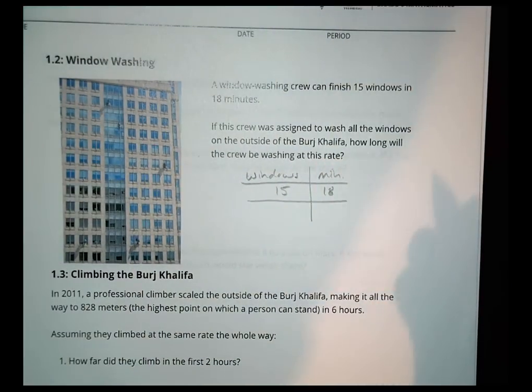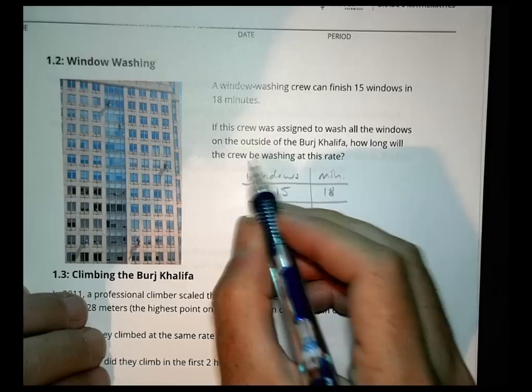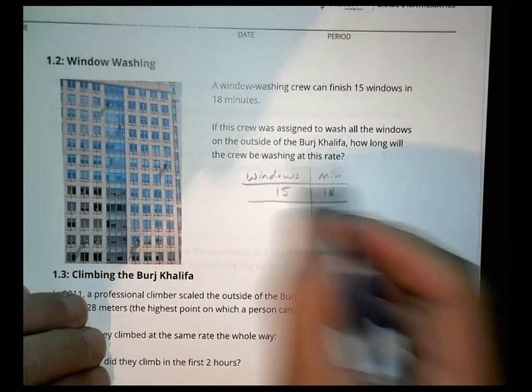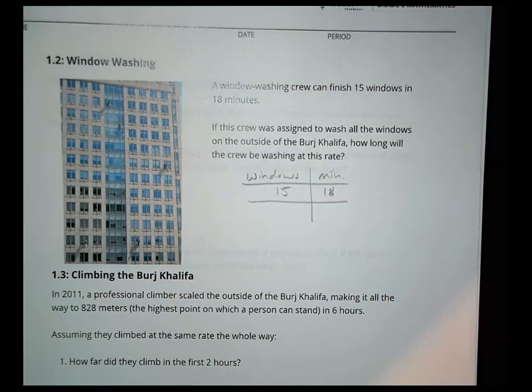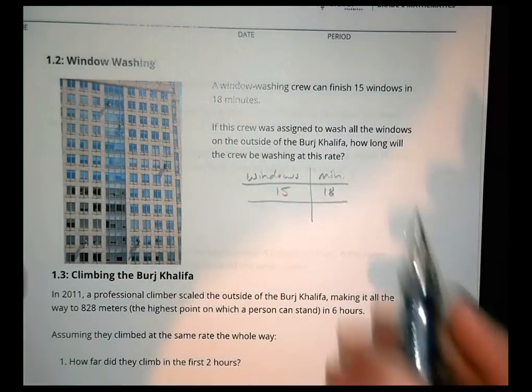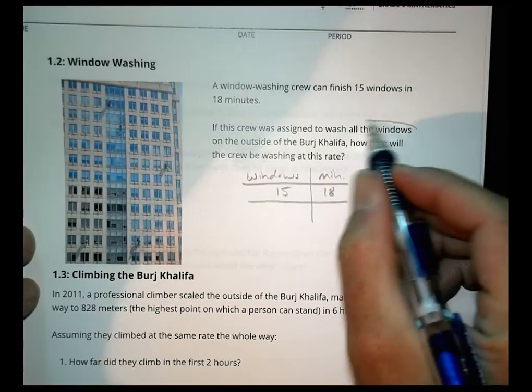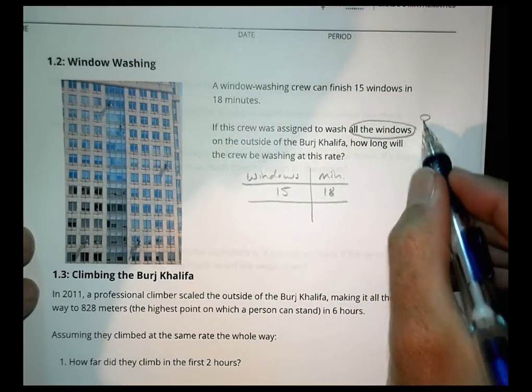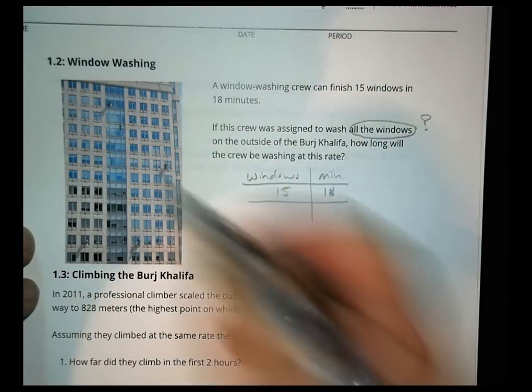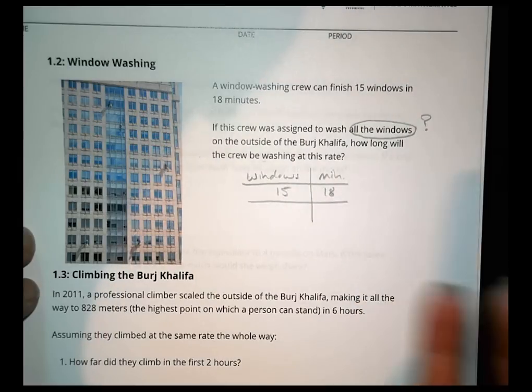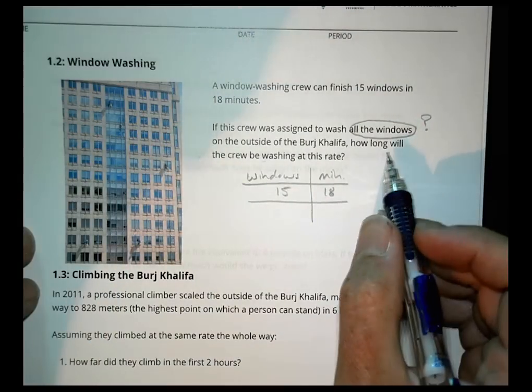But in order to answer this question, if I want to find out how long the crew has been washing windows for, what is the information that's missing? Well, hopefully you're saying, I don't know how many windows there are. All the windows, I don't know how many that is. Is this the picture of all the windows? I don't know what that's a picture of. Hard to say. But I don't know what that's going to be.